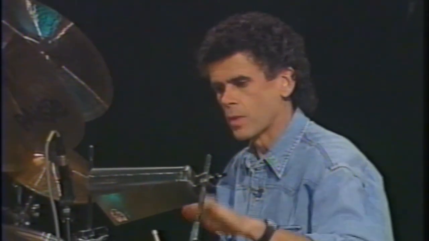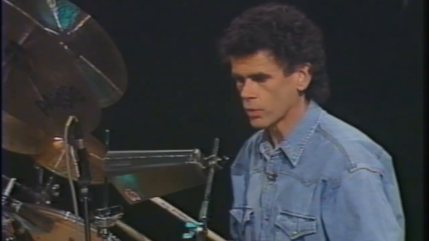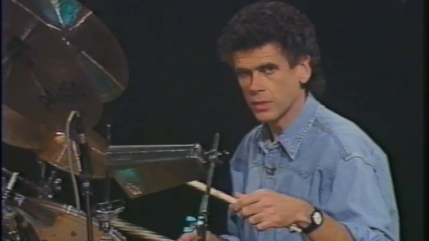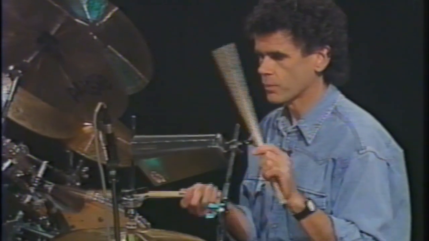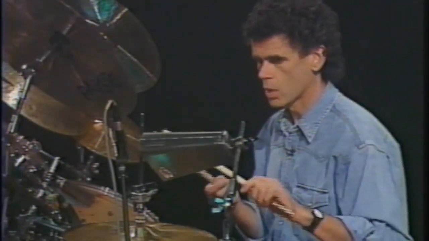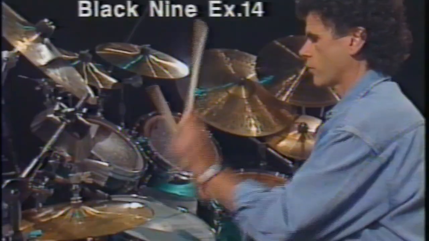In this particular section, I use a cowbell over here above my hi-hat, and I play the cowbell with my left hand. My right hand goes back and forth between the hi-hat and the snare, and it sounds like this. 1, 2, 1, 2, 3.